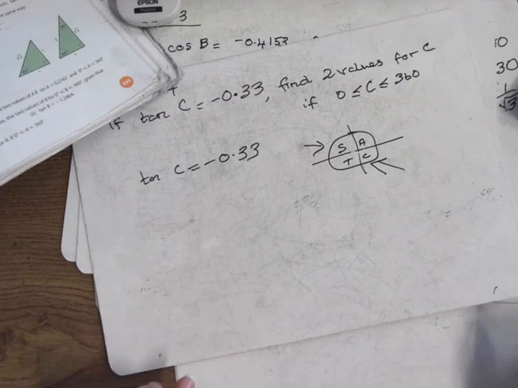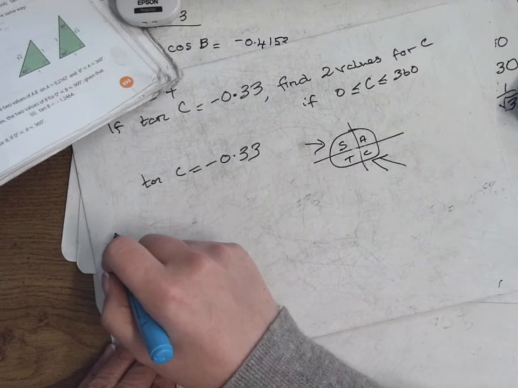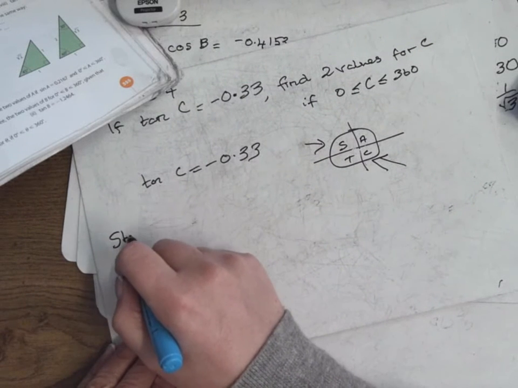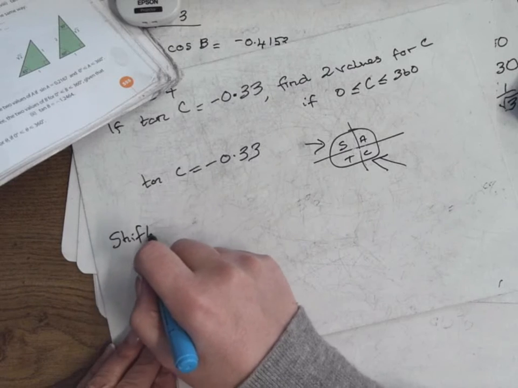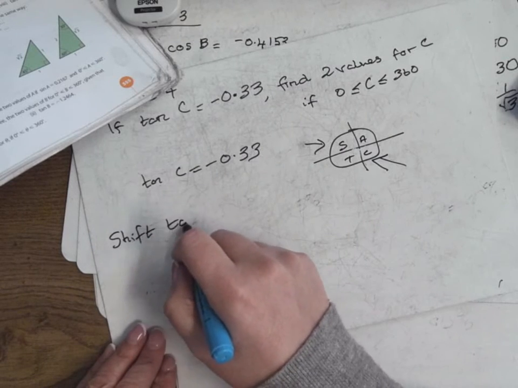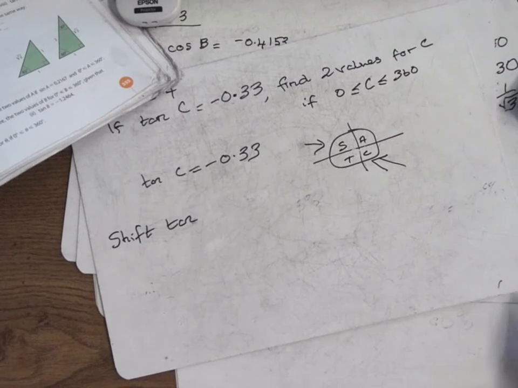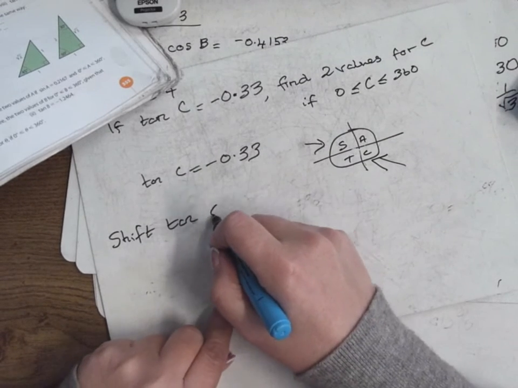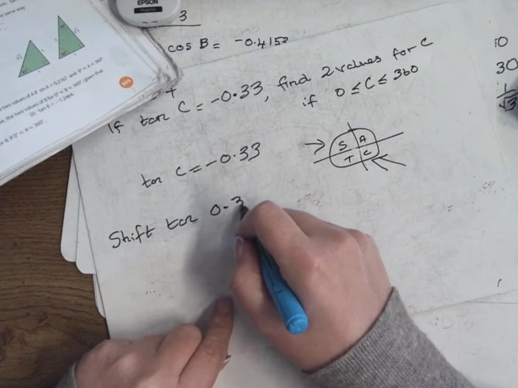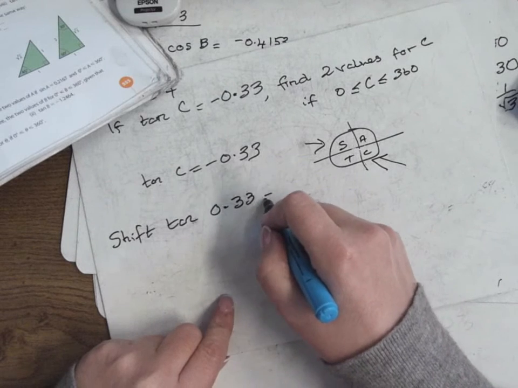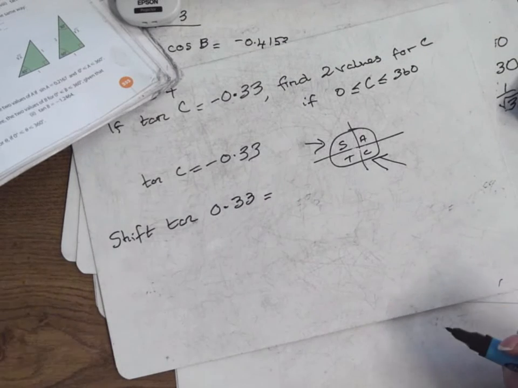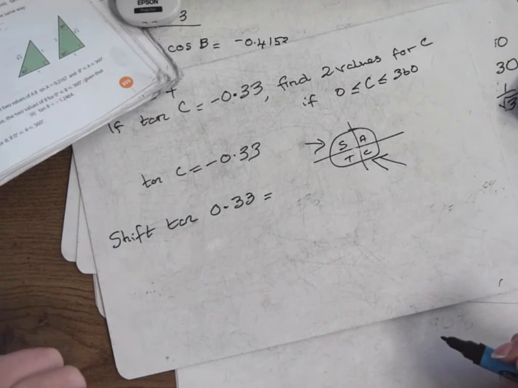Agreed? Right, okay, so then on my calculator I do shift tan and leave out the sign because you've dealt with the sign already. So just do shift tan 0.33. Will someone do that for me, and we'll round it up to the nearest whole number just to make it handy for ourselves.